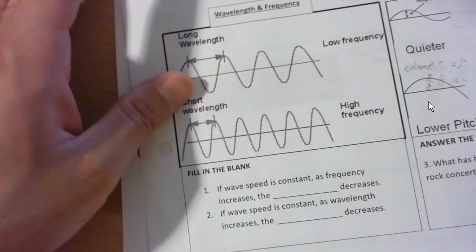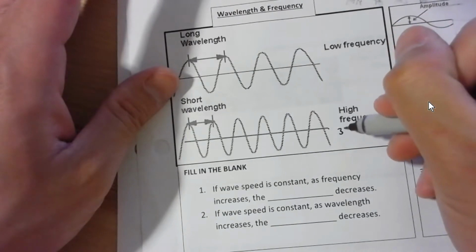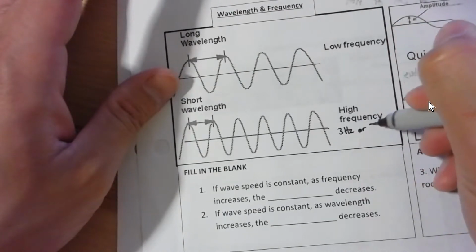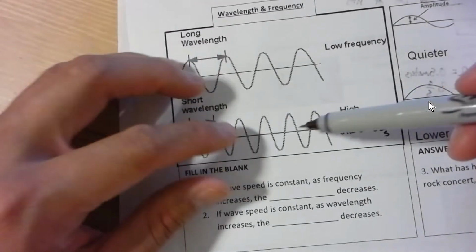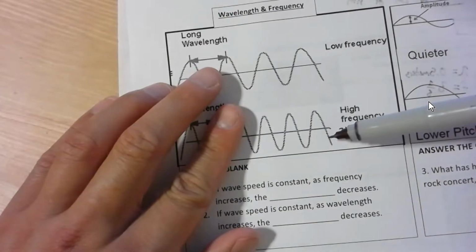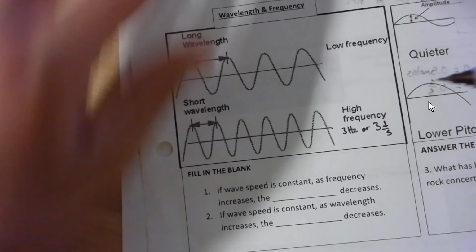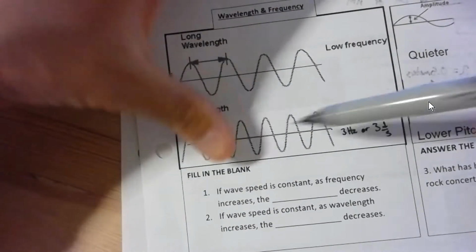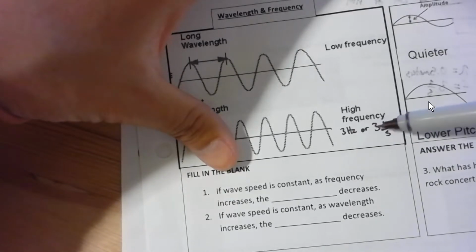So if you said the frequency of this wave is 3 Hz, so don't write this on your paper, but 3 Hz, or 3 over 1 over seconds, what that means is in 1 second, there should be 3 cycles: 1, 2, and 3. That's how fast this wave is going. When you learn about higher level physics and chemistry, you're going to learn that there are frequencies that are really, really high, like 3 million hertz, or 3 million over 1 over s.